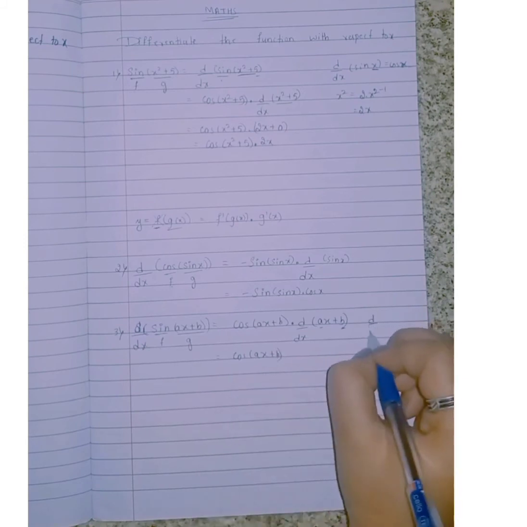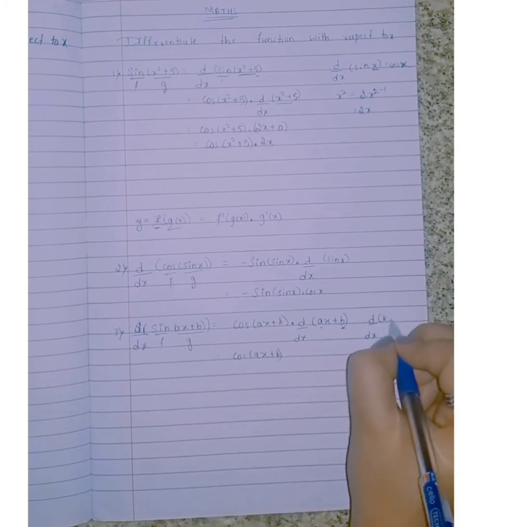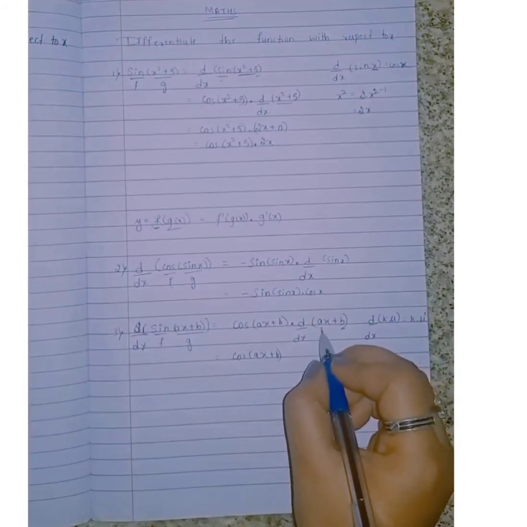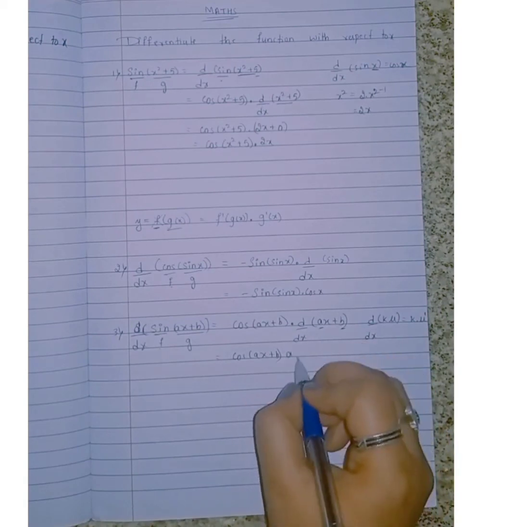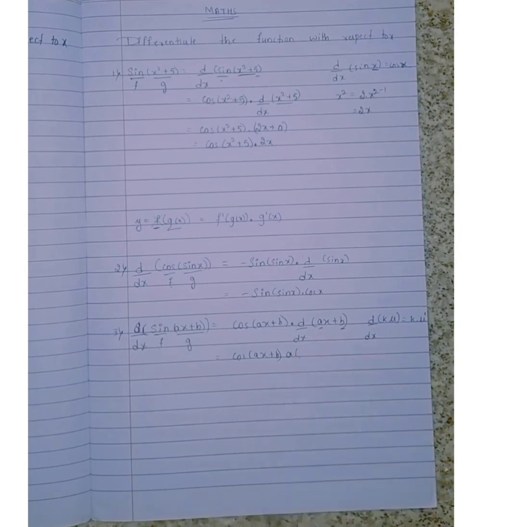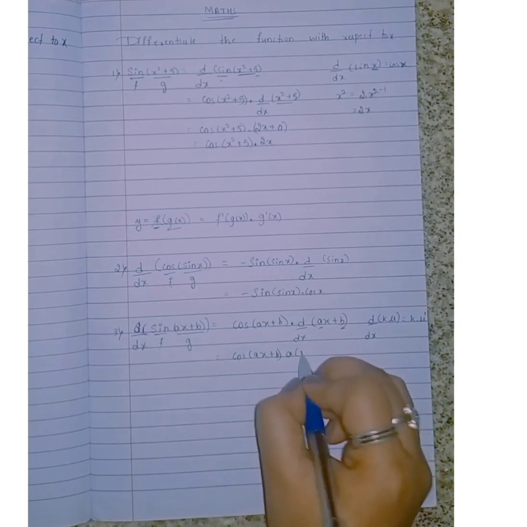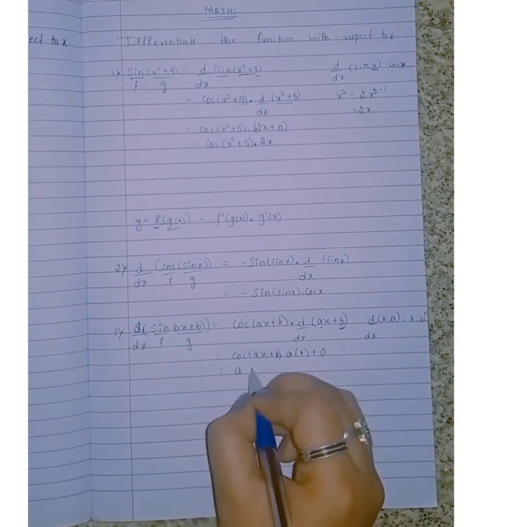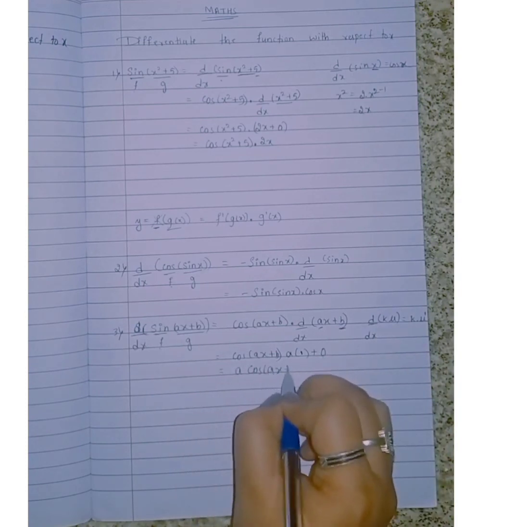So we have learnt at the beginning that d by dx of ku is, k we will keep as it is and u we will differentiate. So here a is a constant, so a we will keep as it is, and we have to differentiate x. We have seen differentiation of x is actually 1. Okay, differentiation of a constant is 0. So the answer is a cos of ax plus b.